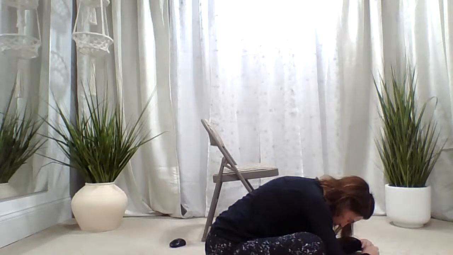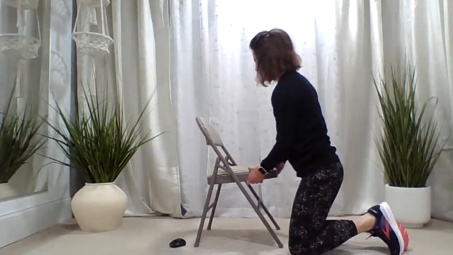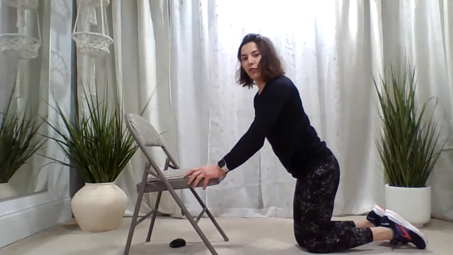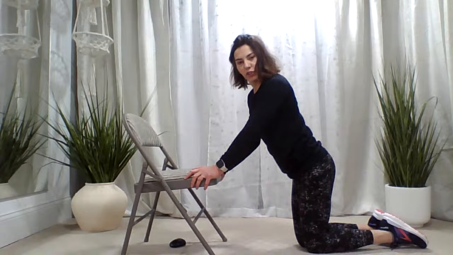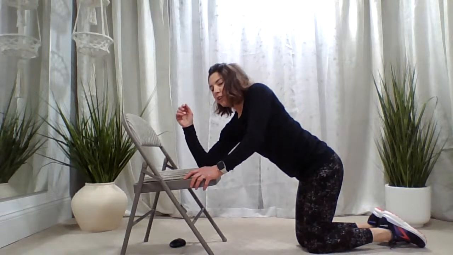And on your next inhalation, we'll gently bring the body back to an upright position. From here, we're going to move to the chair and get through a couple more exercises on the chair today. So we'll start with the first exercise that we did yesterday, which is just that tricep stretch.